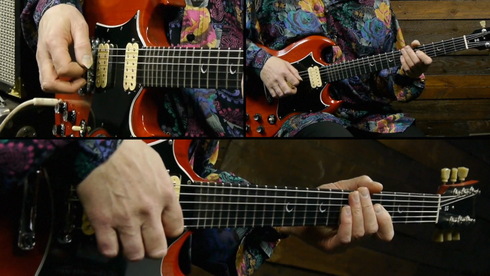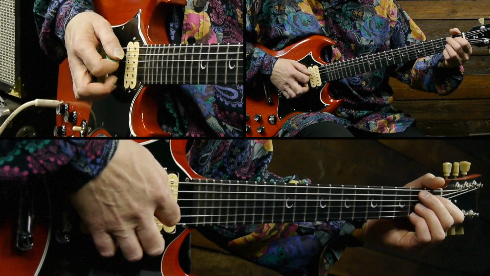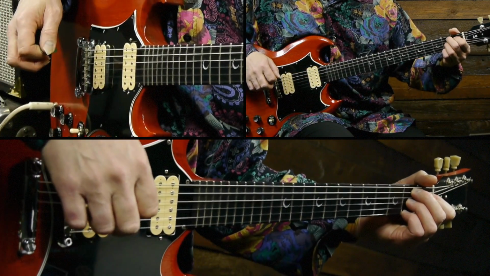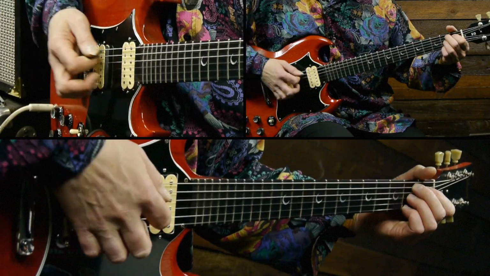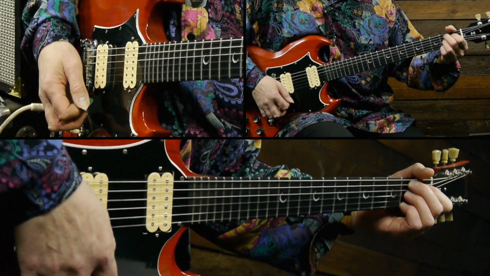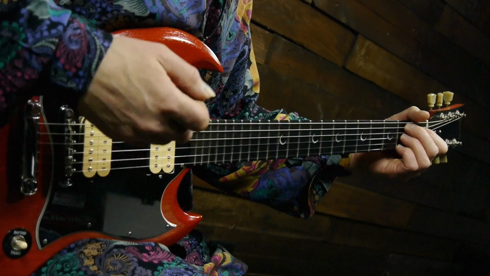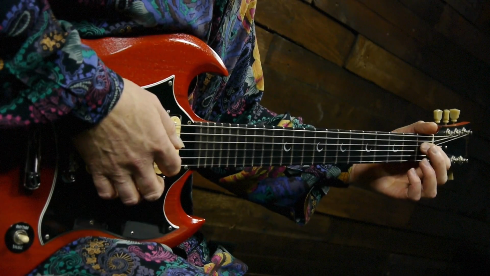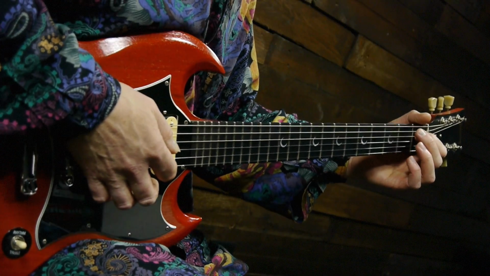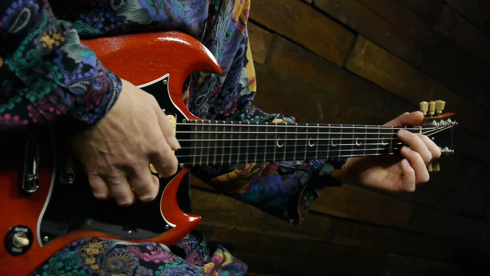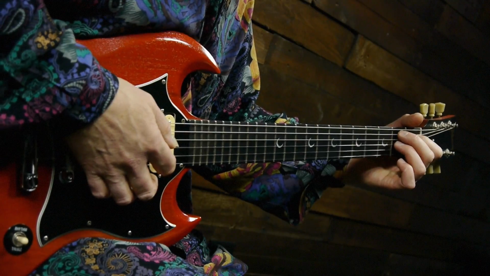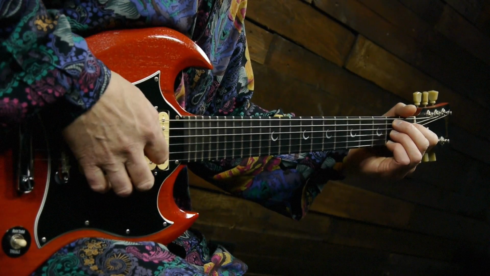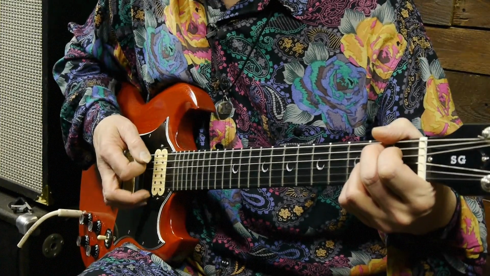Now, instead, we're going to substitute it with a B7th, which is a common thing to do. Substitute your minor chord with a 7th chord. It's common, and it still belongs in the key. It's just a substitution. And the B7th uses your first finger on the 4th string, 1st fret, your 2nd finger on the 5th string, 2nd fret, your 3rd finger on the 3rd string, 2nd fret, and your pinky on the 1st string, 2nd fret, and you don't play the 6th string.